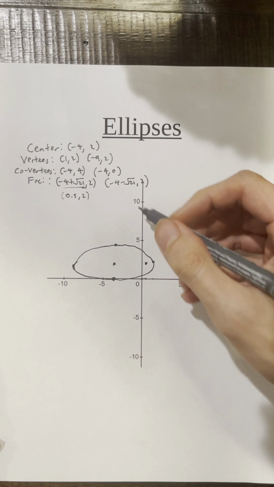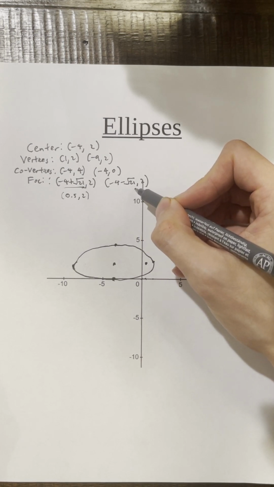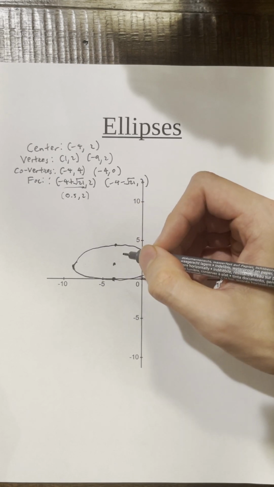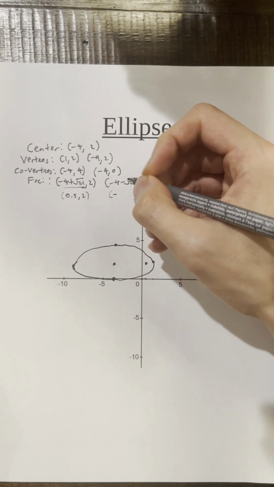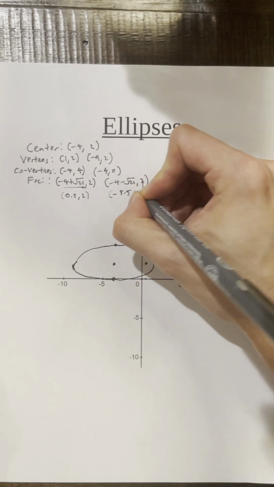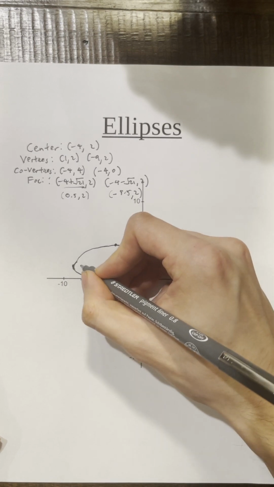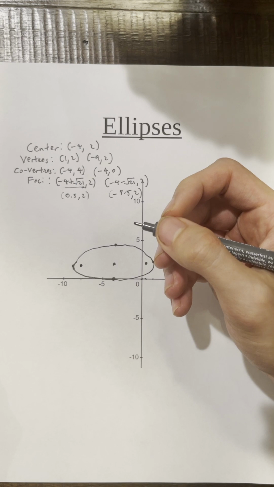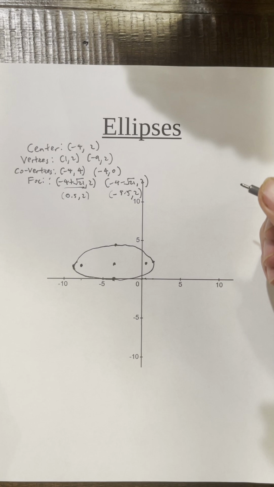And this one is about negative 8.5, 2. So it would be like right here. So those are your foci. And that's it.